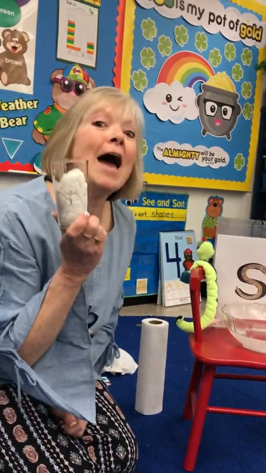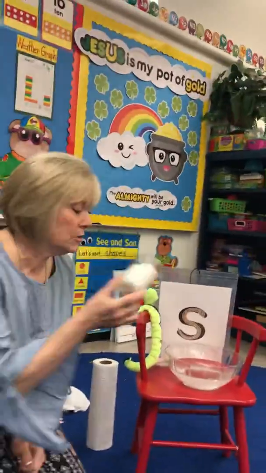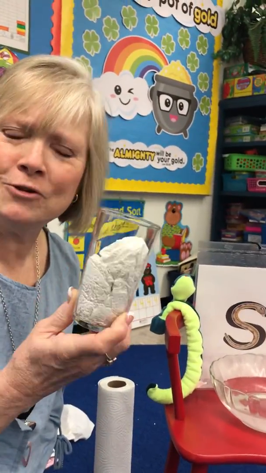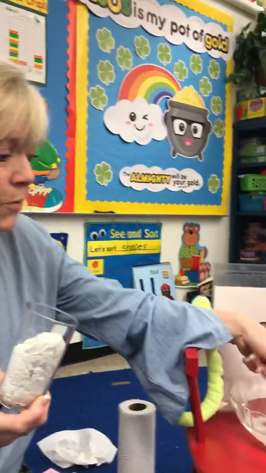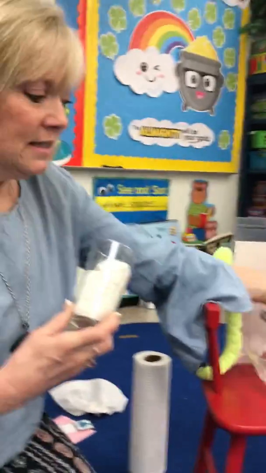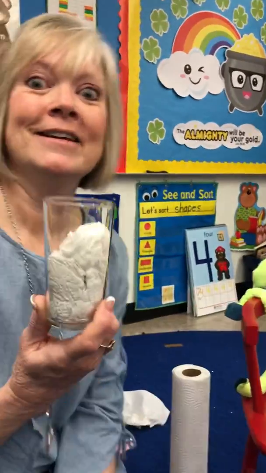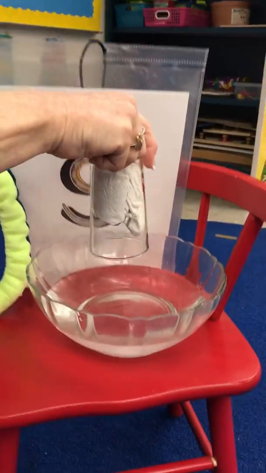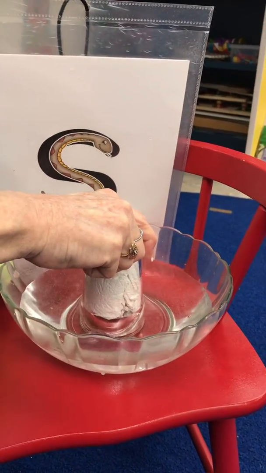What do you think will happen if I put this cup with a paper towel in it? What do you think will happen if I put it into this bowl of water? You think that paper towel's gonna get all wet? Yes, because this liquid is wet, isn't it? Water. All right, should we try it? Should we see what happens? All right, I'm gonna turn it over and I'm gonna put that glass right on.